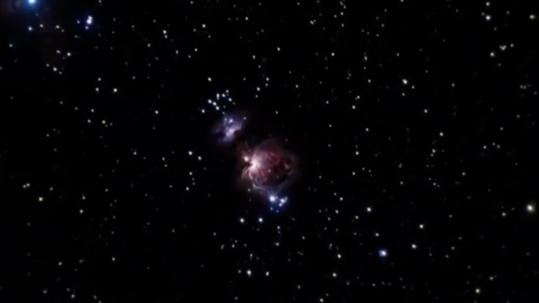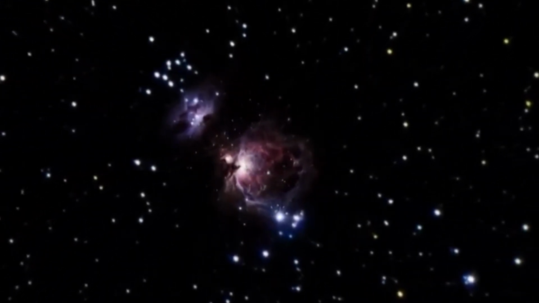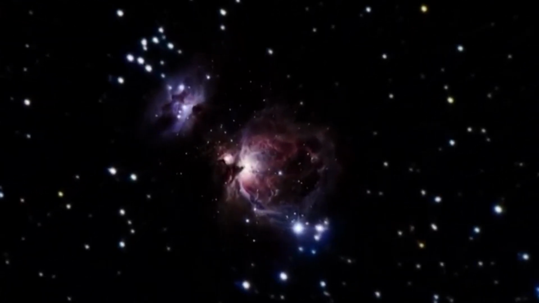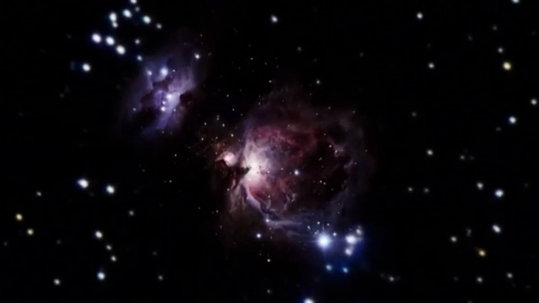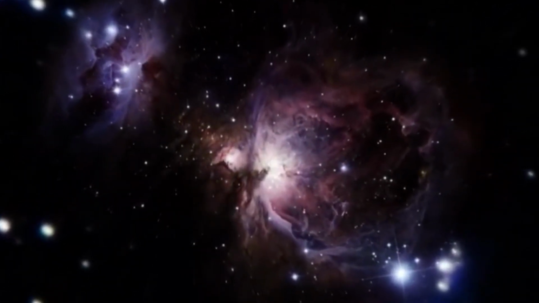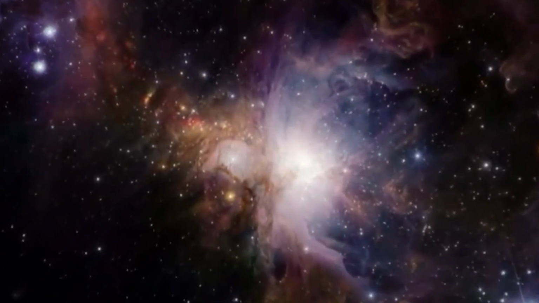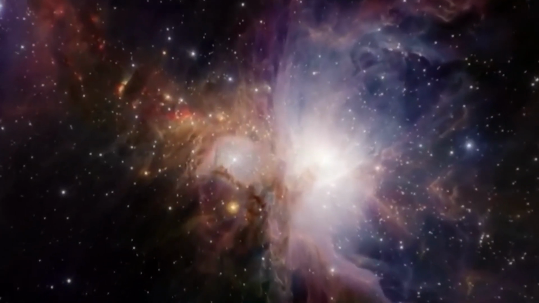As the protostar continues to grow, it becomes more and more dense. At the same time, it becomes more and more hot. Eventually, it reaches a point where the temperature and pressure at its core become so high that hydrogen atoms begin to fuse together to form helium. This process releases an enormous amount of energy in the form of light and heat. And with that, a star is born.